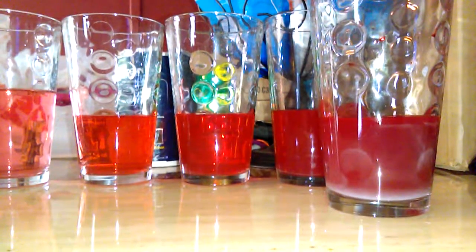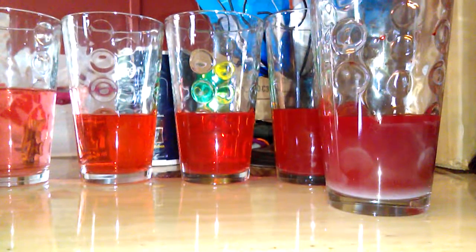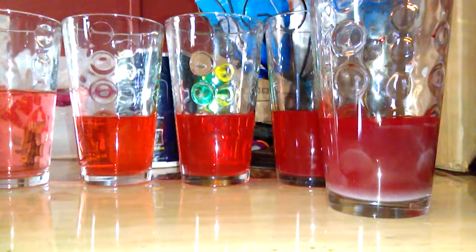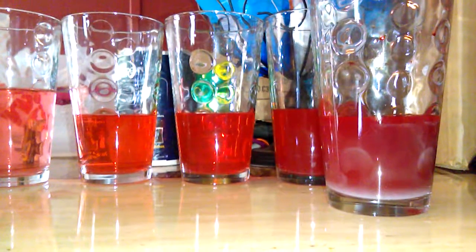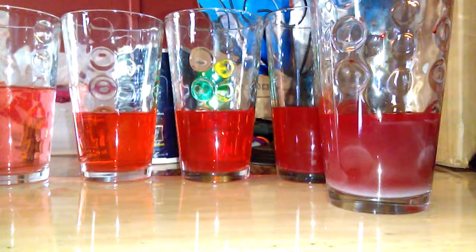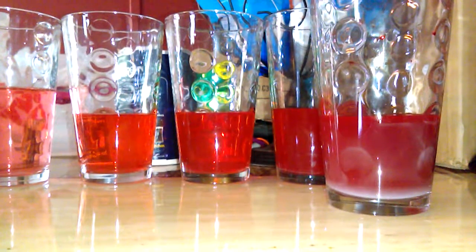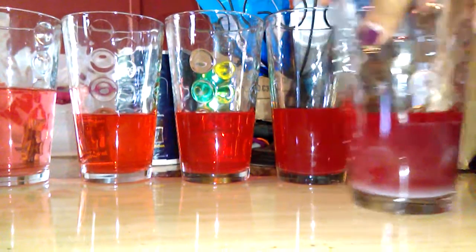So the number will be 0.200. Now it's liters. So it's 0.018 divided by 0.200 equals 0.09. So that's our molarity for the first cup.